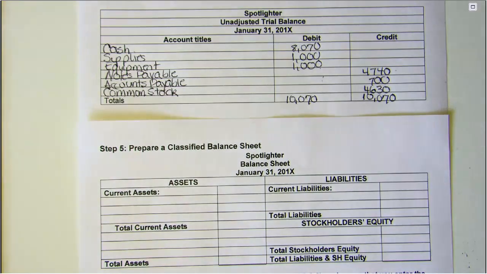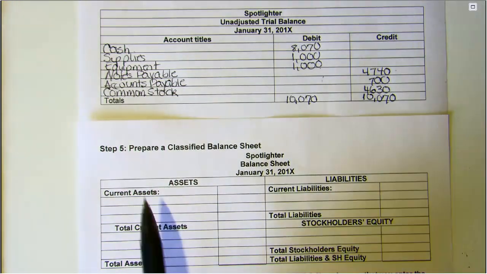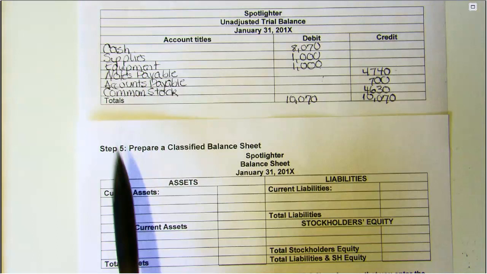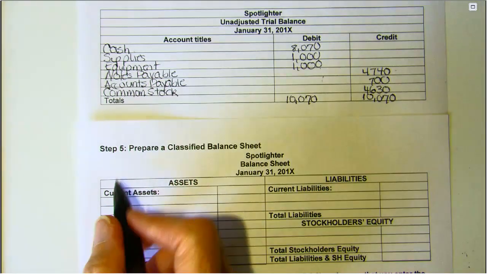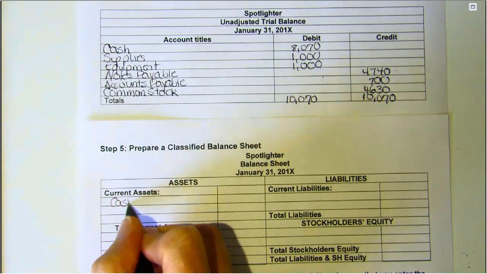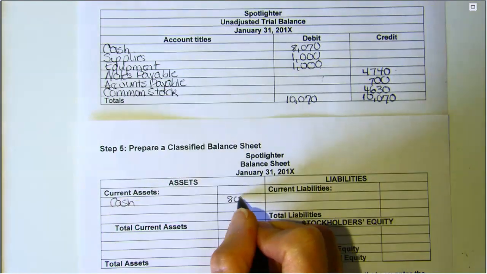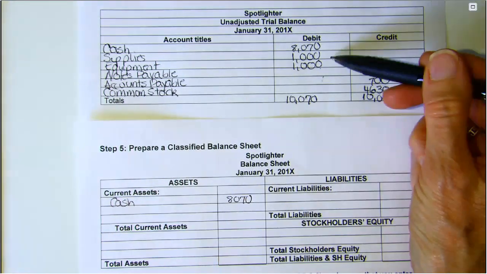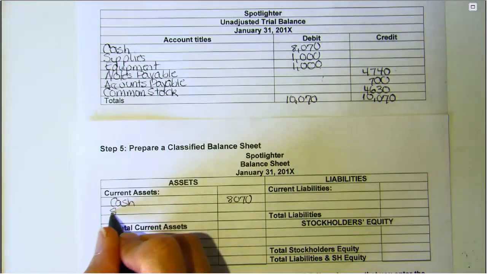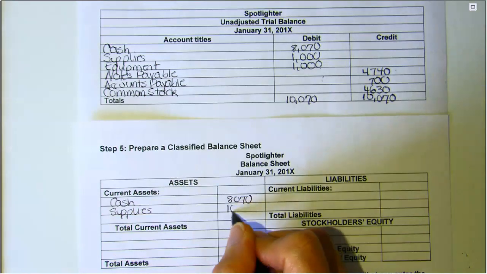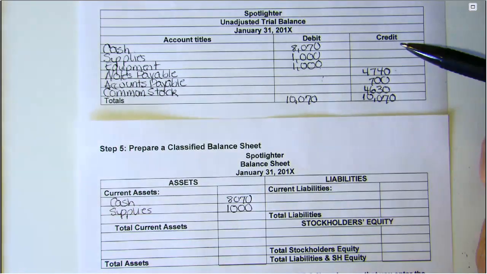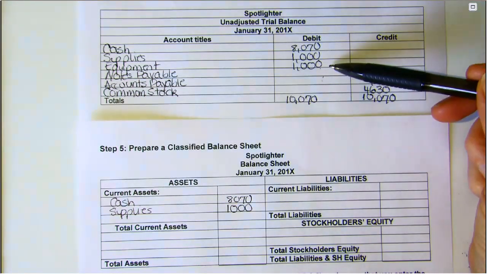So what we're going to do here is choose which of the accounts are current assets. That would be cash for $8,070. Supplies for $1,000. And that would be it, because equipment lasts longer than a year.